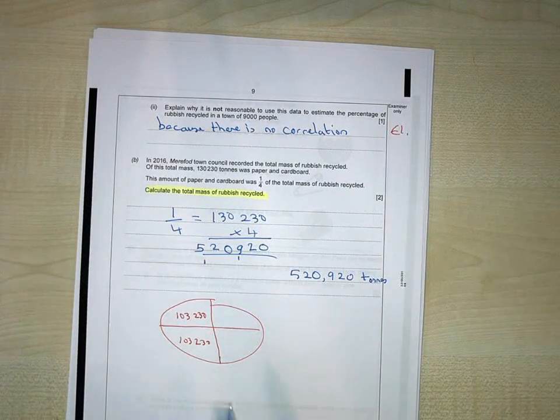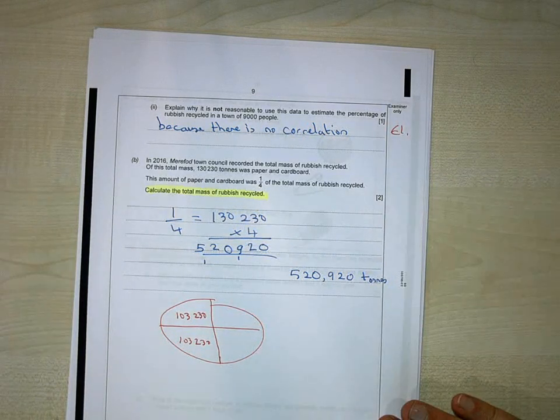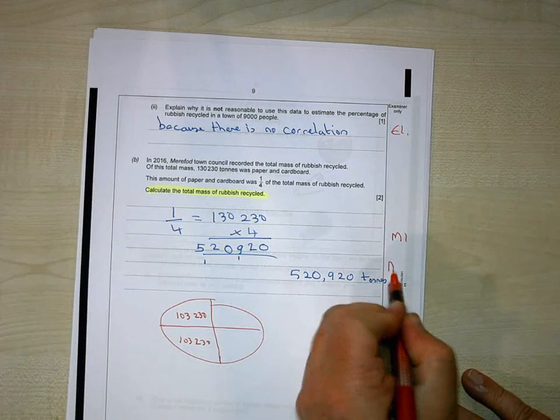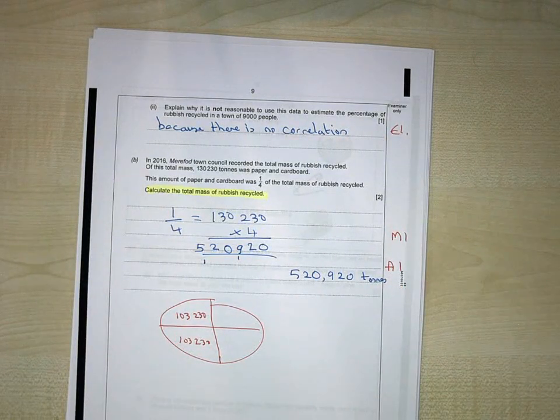So if you get in a bit of a knot with fractions, just draw yourself a little diagram. And there are 2 marks for that. There's a method mark for timesing by 4. And so long as you don't mess up the timesing, you get your A answer mark for that value.